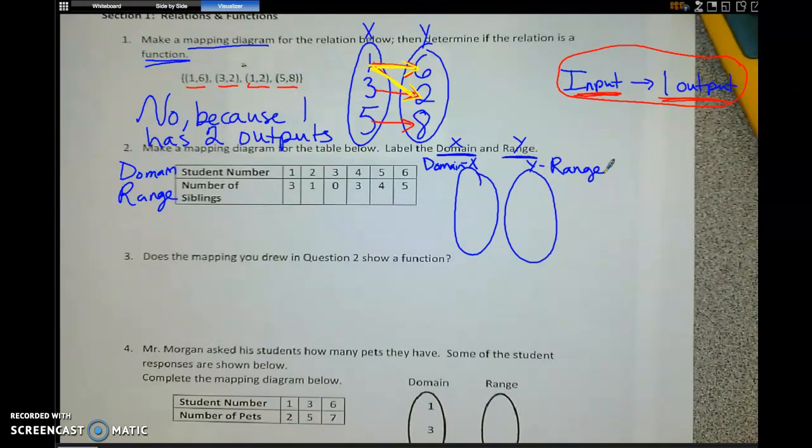Okay, so going through domain, you're going to fill that in. 1, 2, 3, 4, 5, 6. Okay, then your range. 3, 1, 0. I already have a 3. I don't need it. 4, 5. Then you're going to start drawing your arrows.